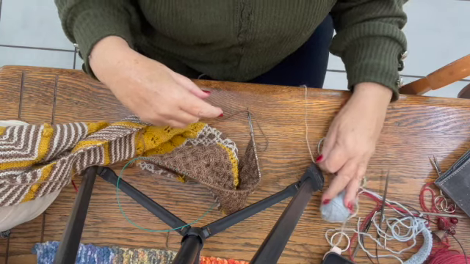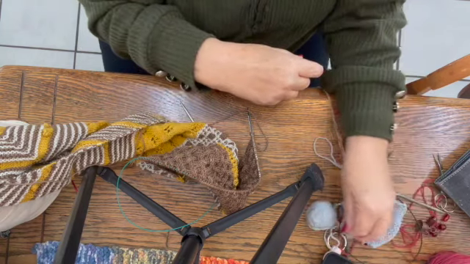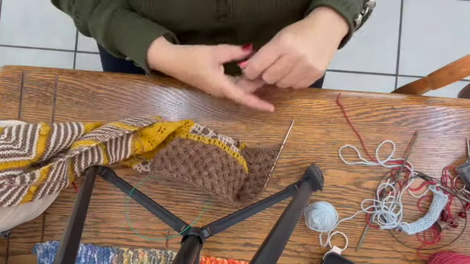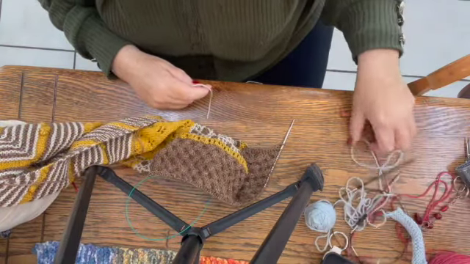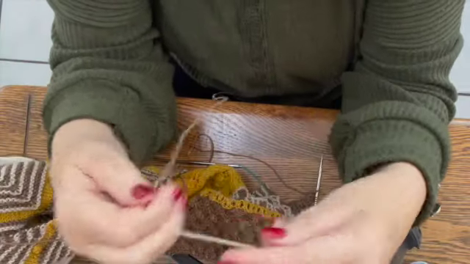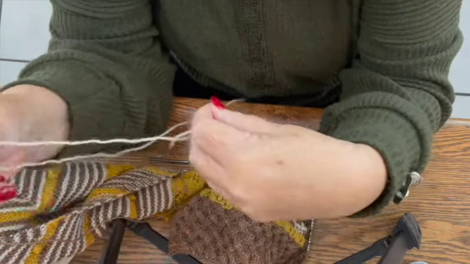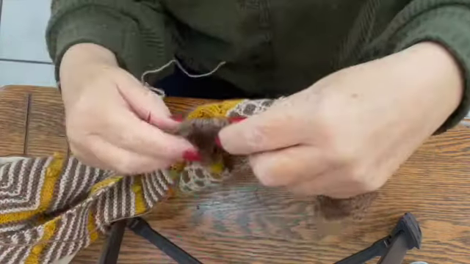And, where's my needle? Needle. You know, everything just sort of disappears on me. Okay, found my needle.